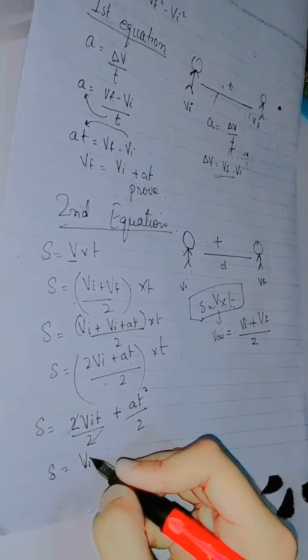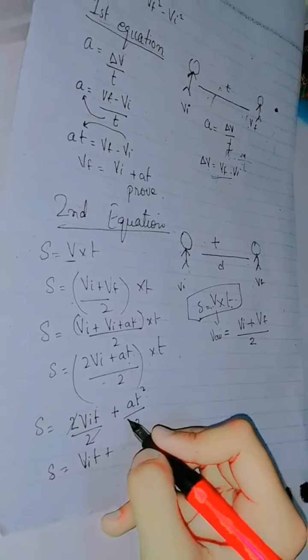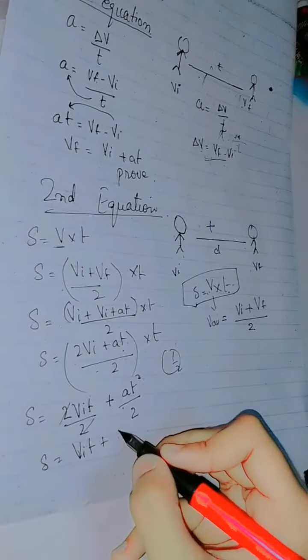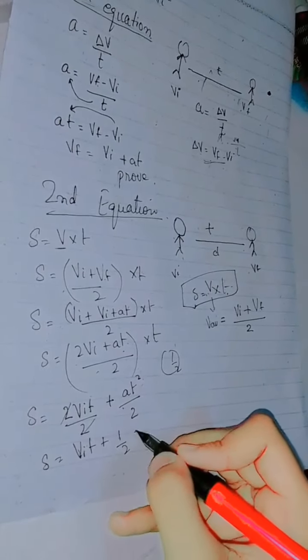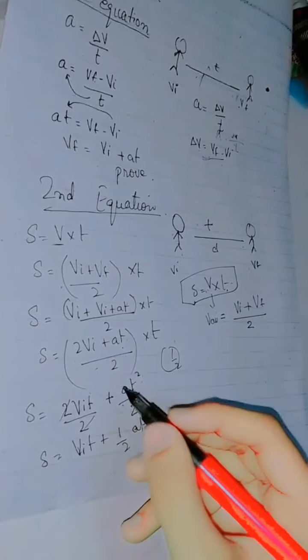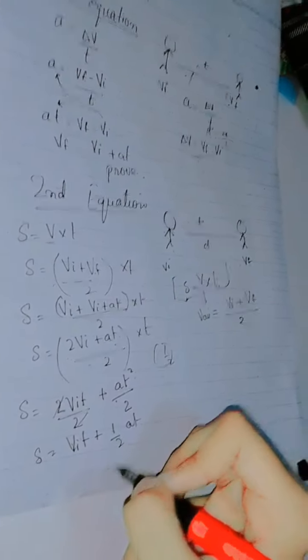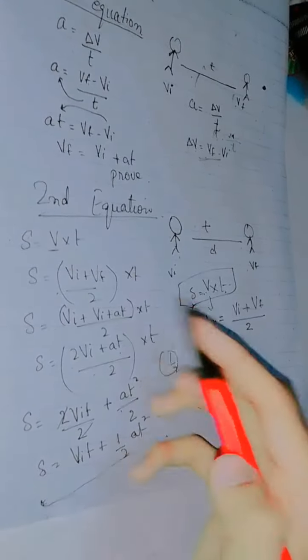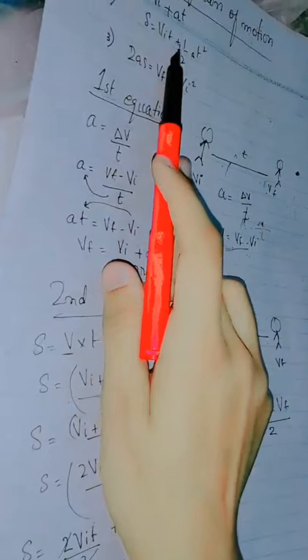It will be Vit plus, here dividing by 2 means 1 upon 2, so we write 1 upon 2 At square. So that is the second equation. S is equal to Vit plus 1 upon 2 At square.